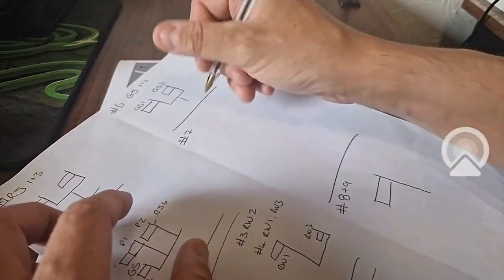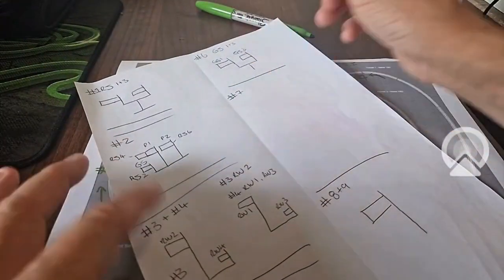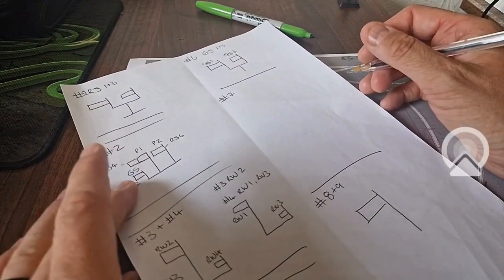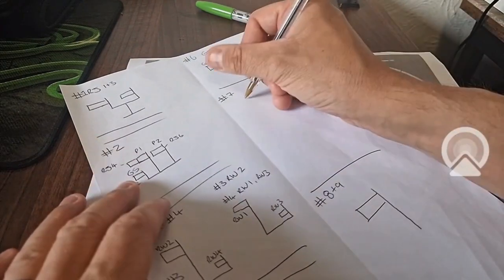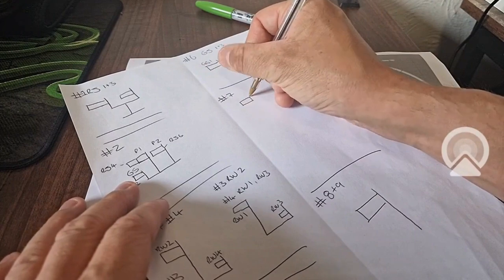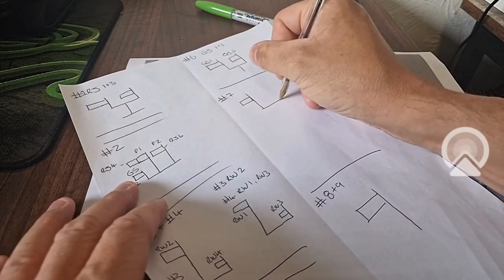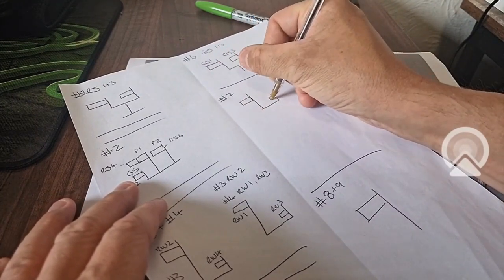But I noticed you said on Facebook you've already got the layout done. So Hash 7 is just the same as Hash 3 and 4. There is a main route straight ahead, which is kind of to your left, and there's a shunt to your right.